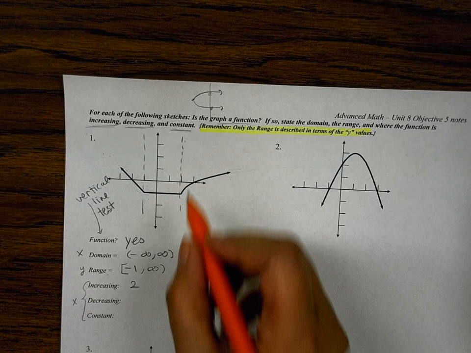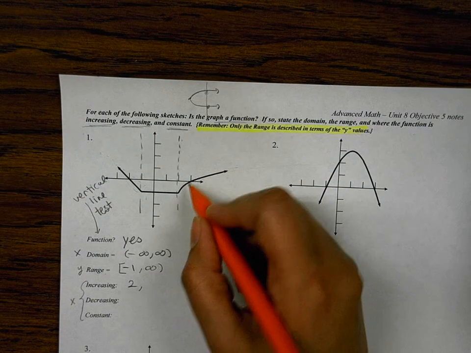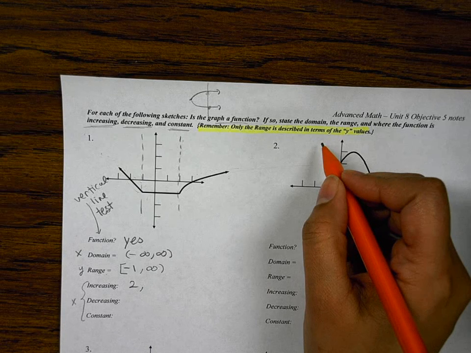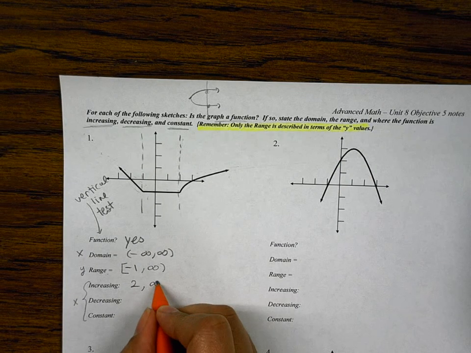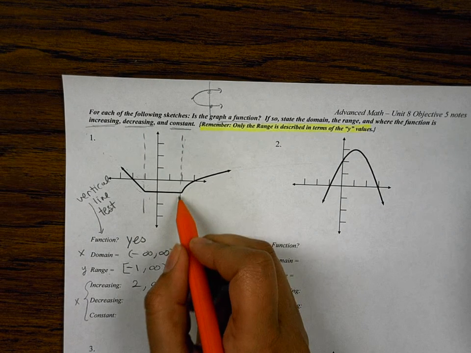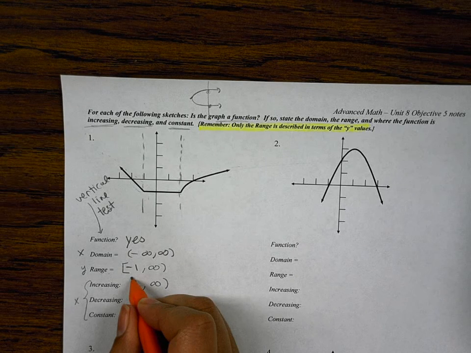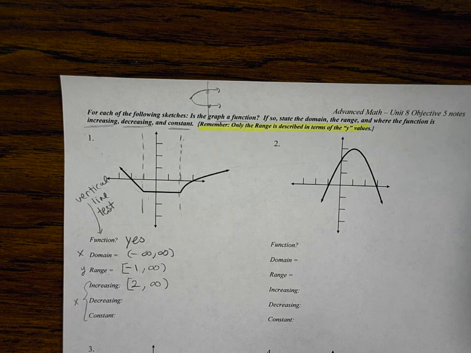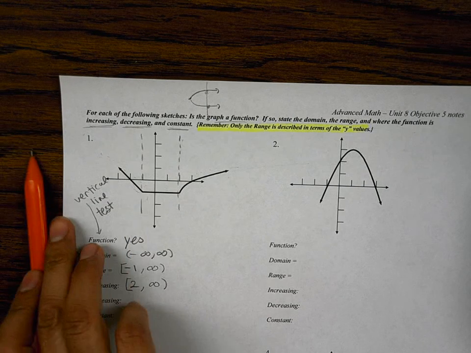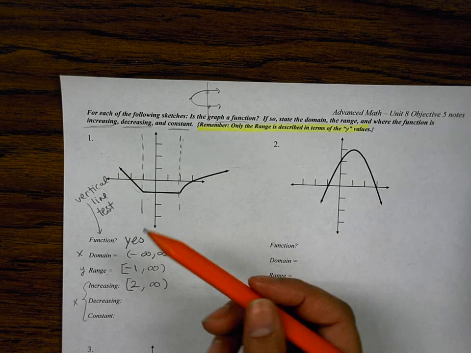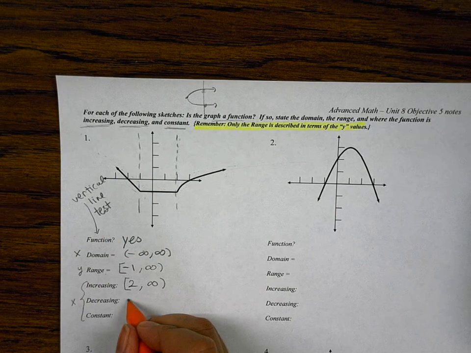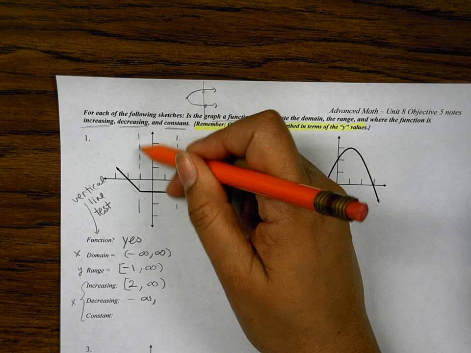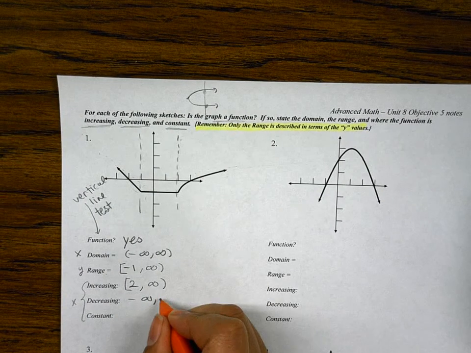So what are my x values? That's an x value of 2, and this graph doesn't come back down. It stays increasing forever after 2, so we'd say 2 to infinity. And there's no open circle there, so we put a bracket. When is it decreasing? We said it was decreasing on this left side. Now, the left side is coming from -infinity, and then it stops decreasing at what x value? That is 1.